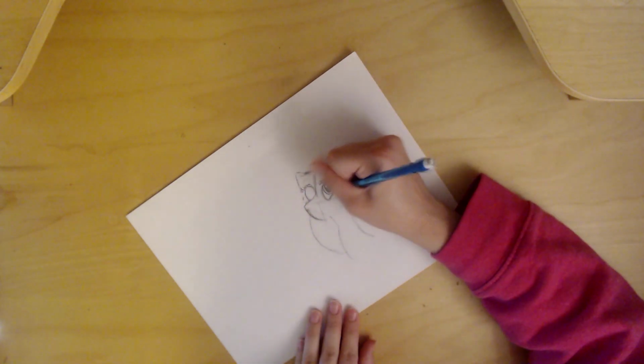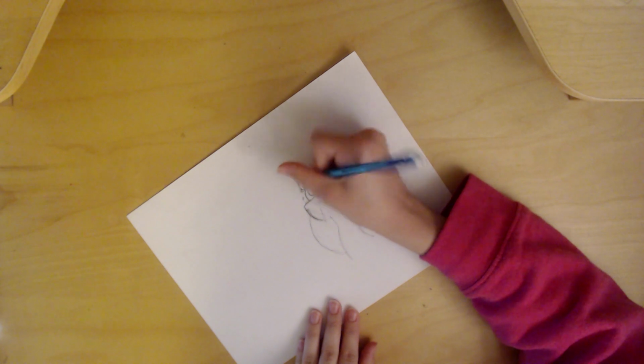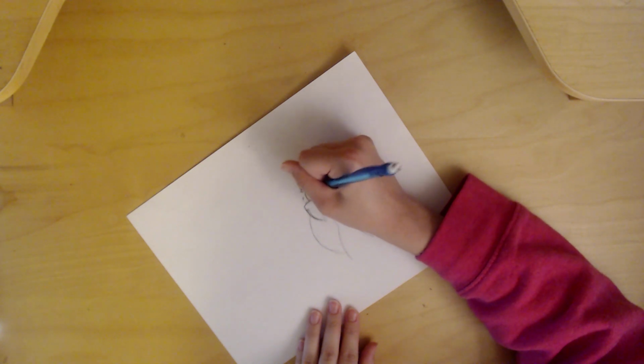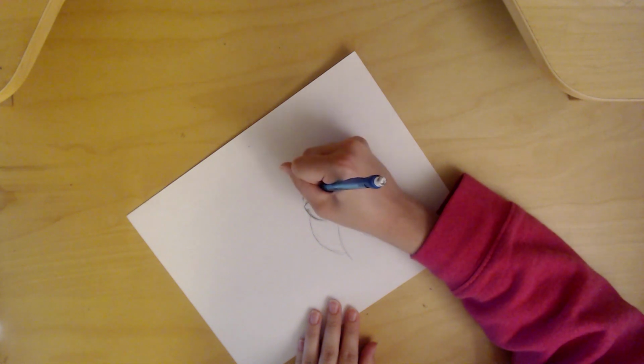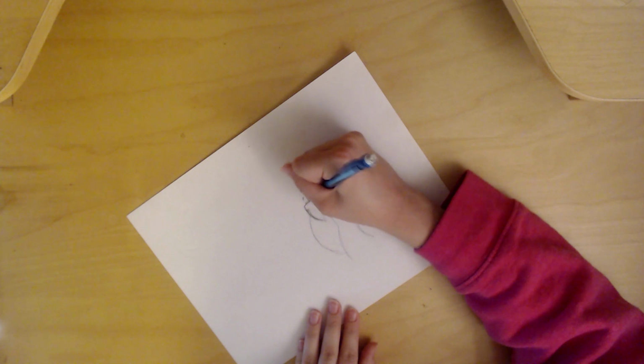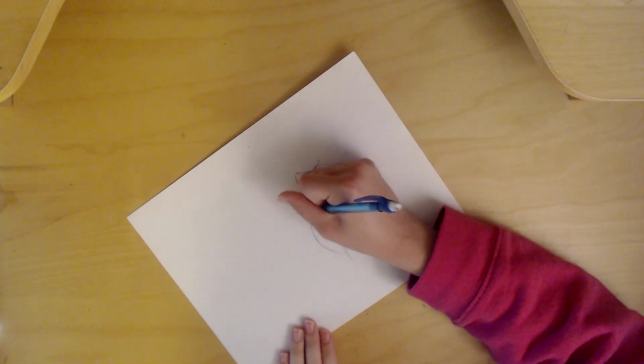Alright, and then obviously have the actual eyeball in the same corner, so it's going to be up like this. And then you want to have the blue outline again, and then you want to make sure the highlight's in the same spot. So it'll be on this side. Color in the black. There we go.